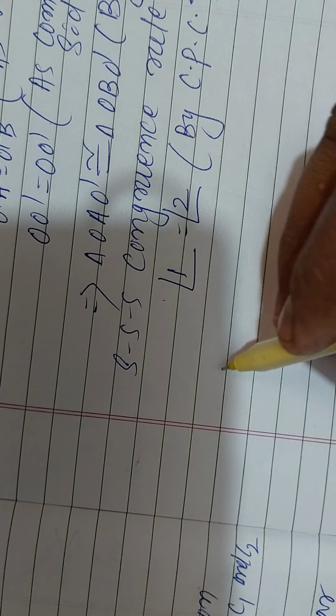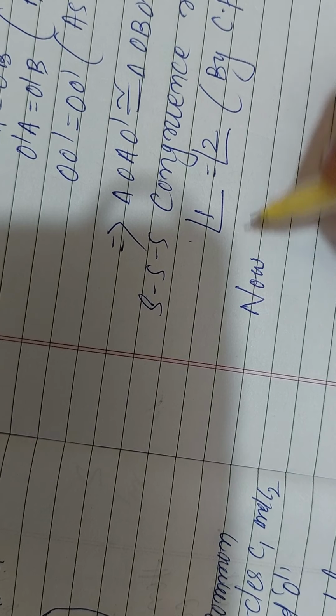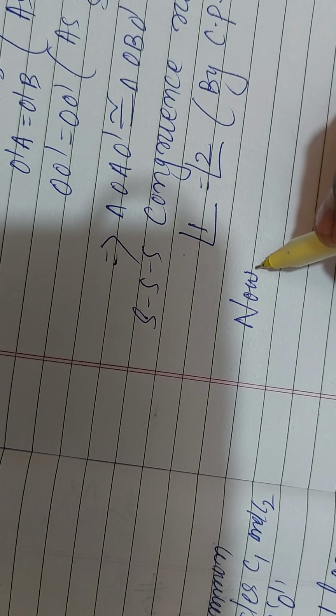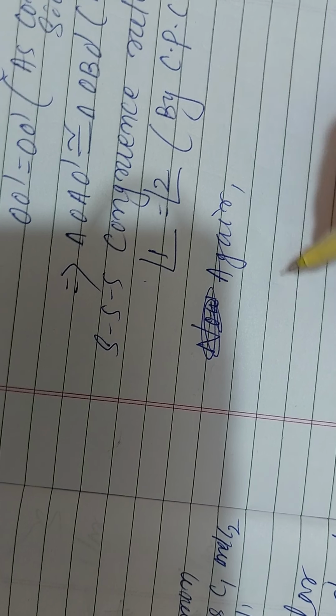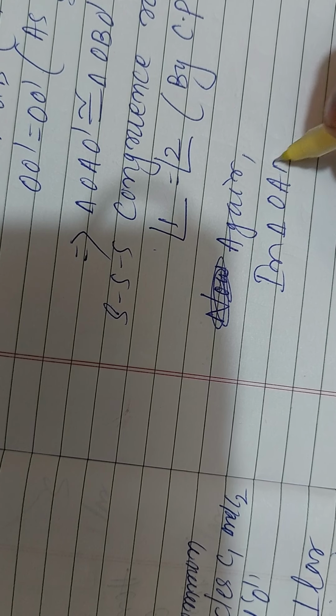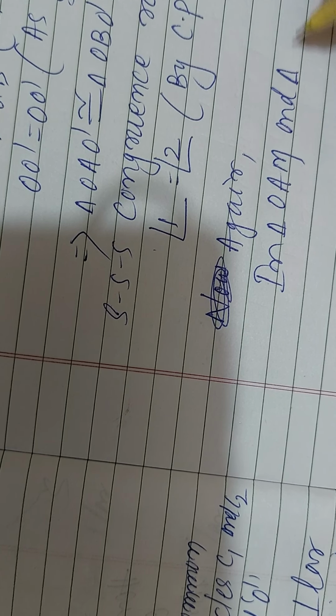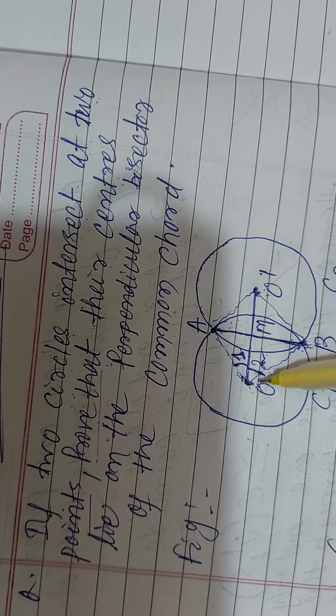Now again we compare two triangles: triangle OAM and triangle OBM.